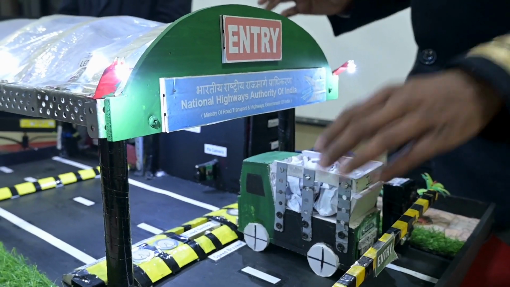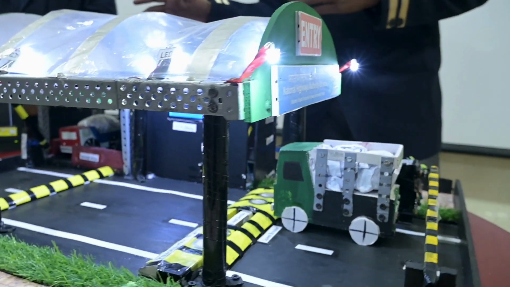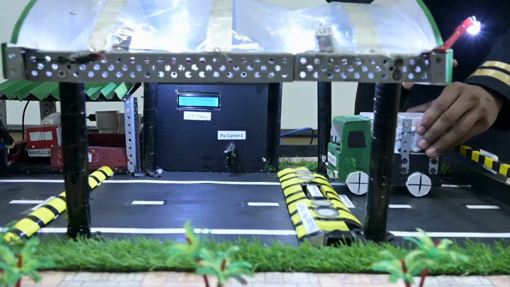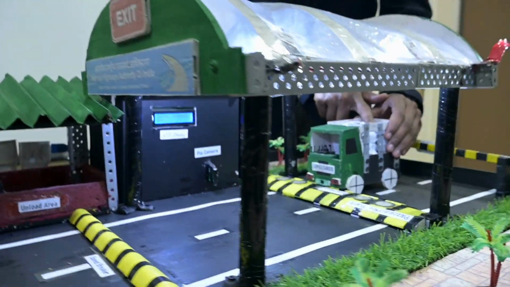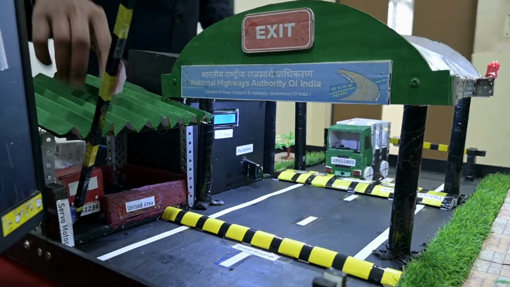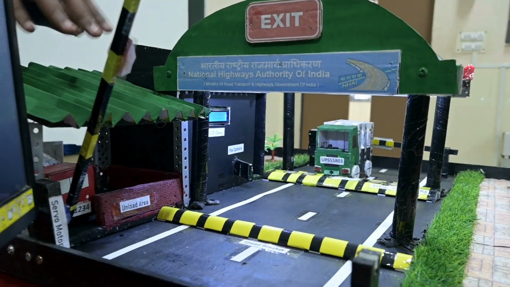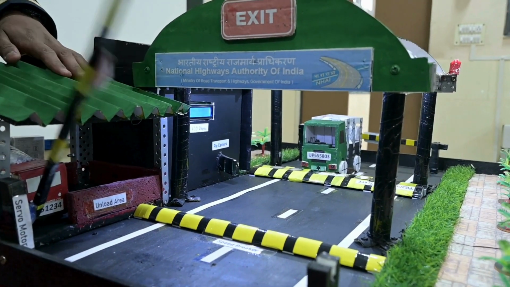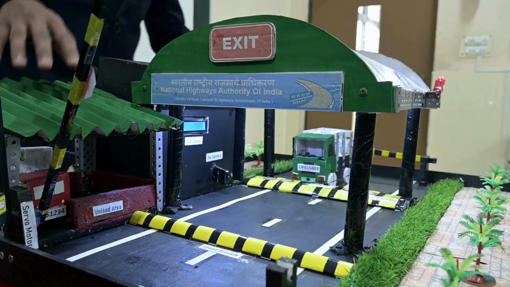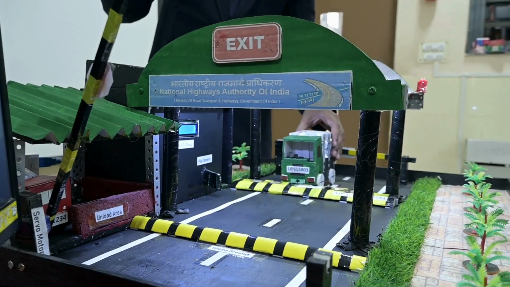Now this data is also sent over to the next toll plaza. For example, in the first toll plaza, the overweight vehicle is asked to unload in this overloaded area, without which this barricade will not open and it will not be allowed to run onto the highway again.